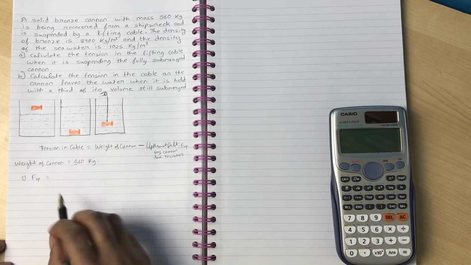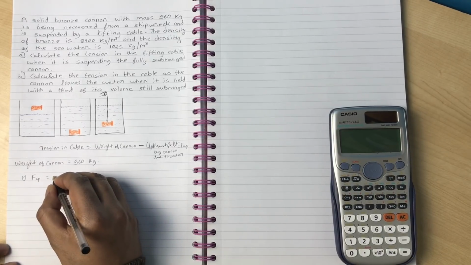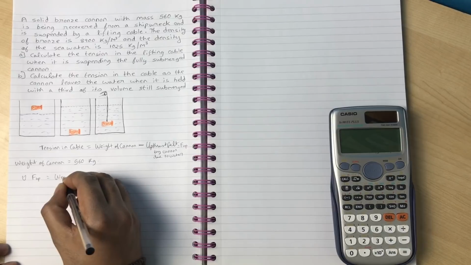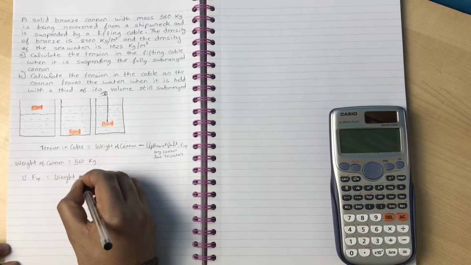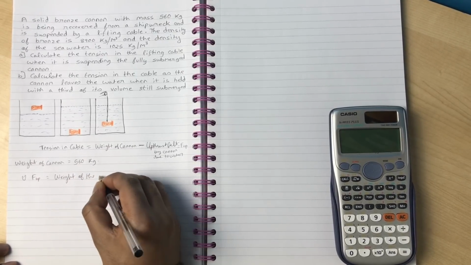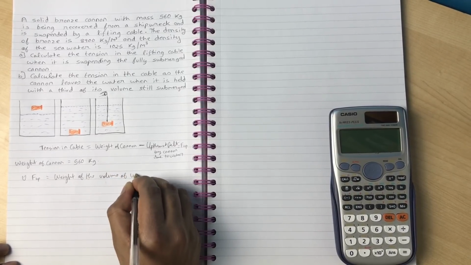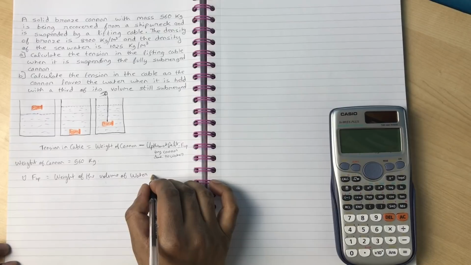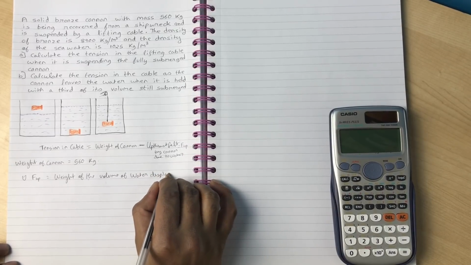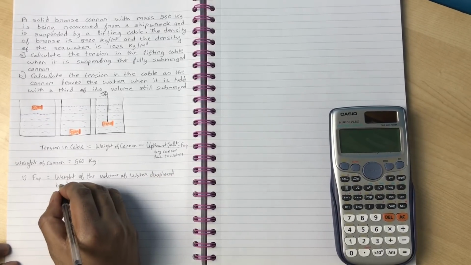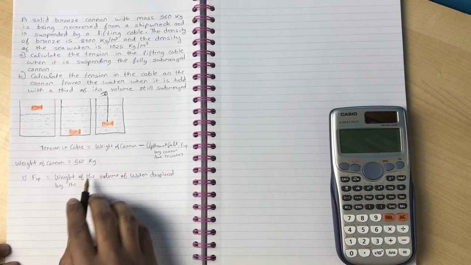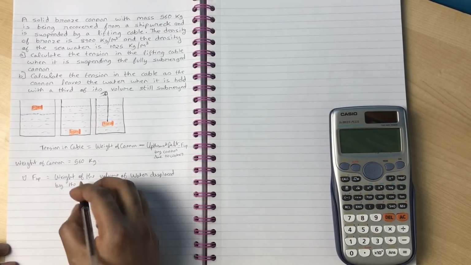This is going to be equal to the weight of the volume of the water displaced by the cannon.